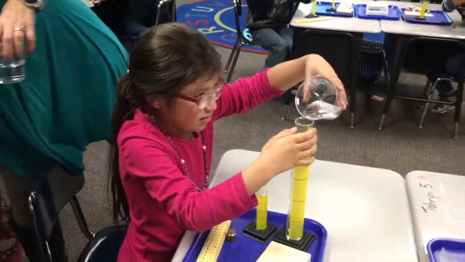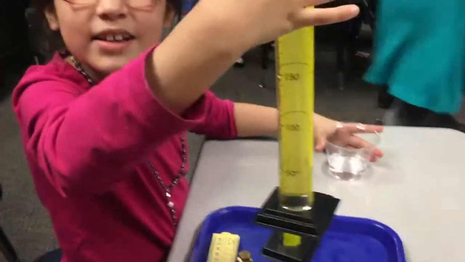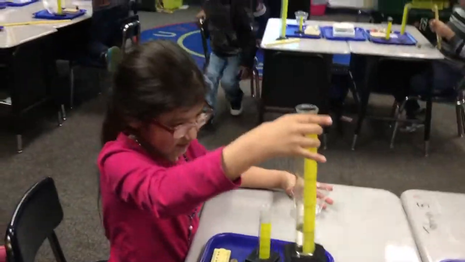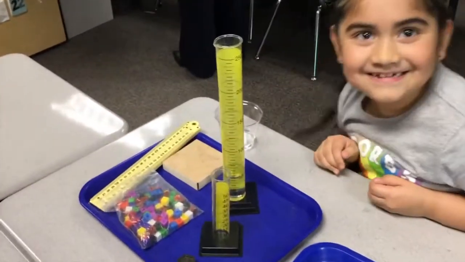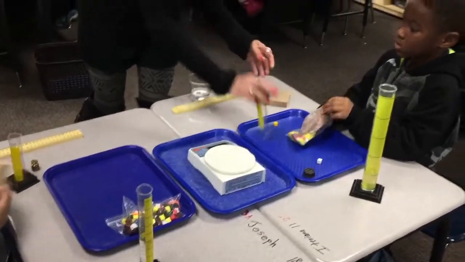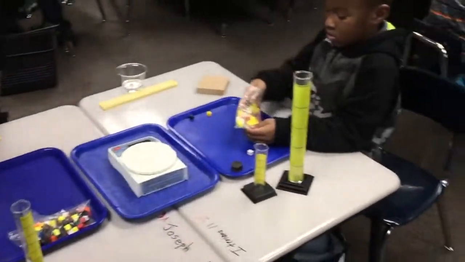Did you get 50? Let's see. Show me. Turn it around. Hold it up. 50. Perfect. Go ahead. Show me. 50 milliliters. Nice. Okay, let's see how many centimeters across your wooden block is.